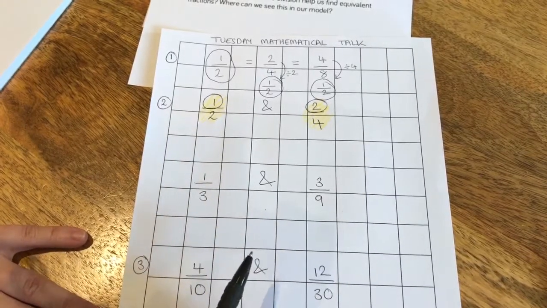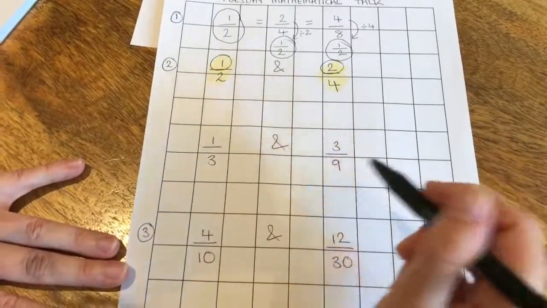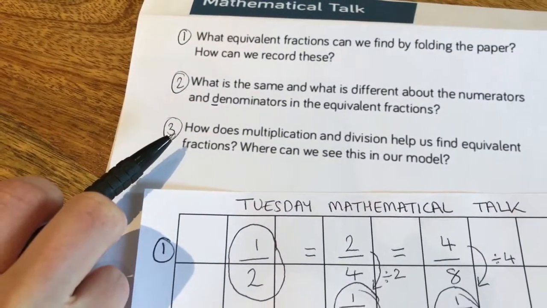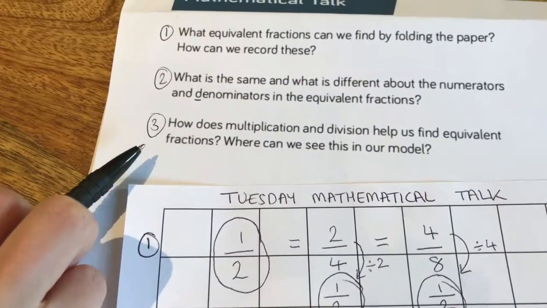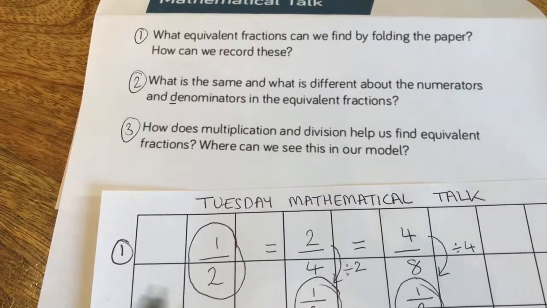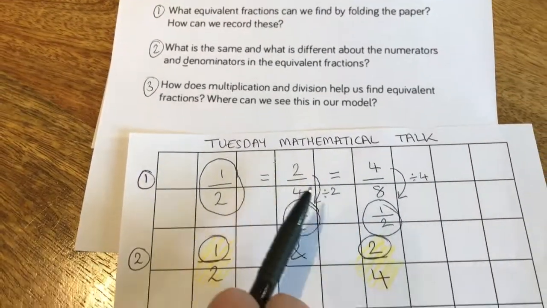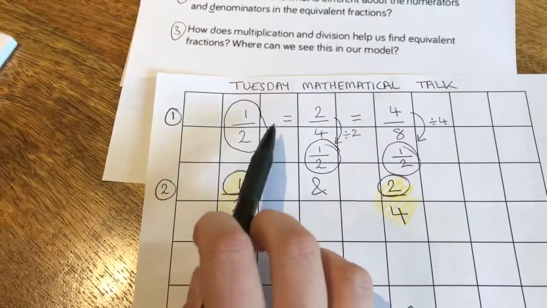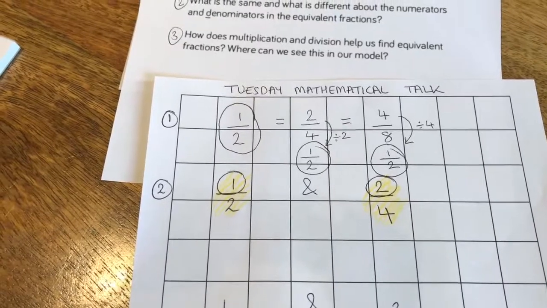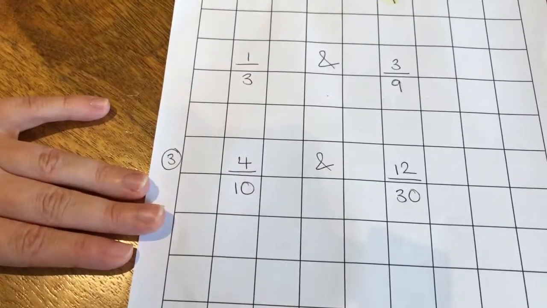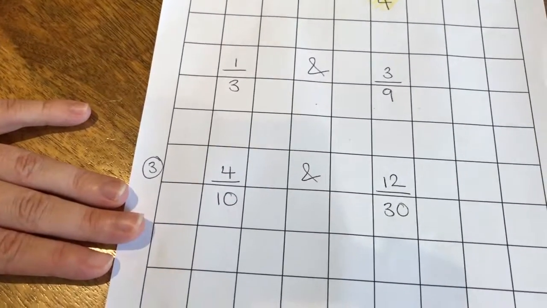And on to question 3. We'll leave that one because I think that's simple enough anyway. How does multiplication and division help us find equivalent fractions? Where can we see this in our model? Okay, so I've already shown you a little bit by here. Here we've used division to show that they're the same. Okay, here I'll show you how we can show that they are equivalent with division and multiplication.